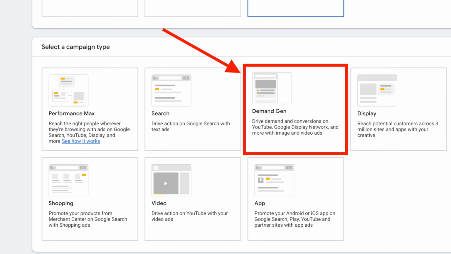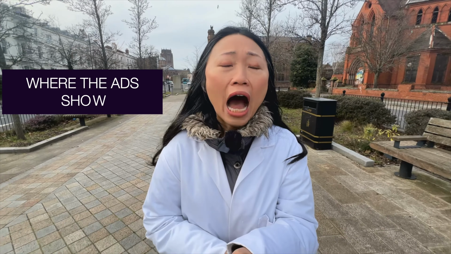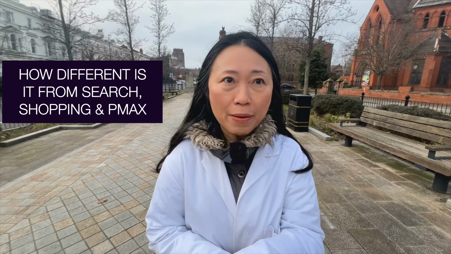Should I use demand gen in Google Ads? So you're looking at Google Ads and you see this new campaign type called demand gen. And the obvious question is, should you actually use it? Or would your budget be better spent in search, shopping, or Performance Max? In this video, I'll explain what demand gen is, where the ads show, how it's different from search, shopping, and PMax, who it works best for, how the targeting works, what to expect on costs, and whether it would work for your business.